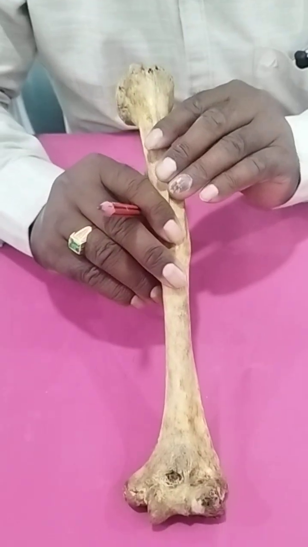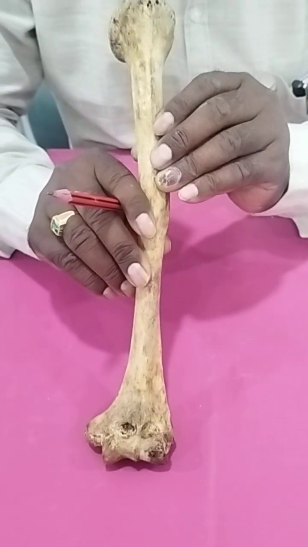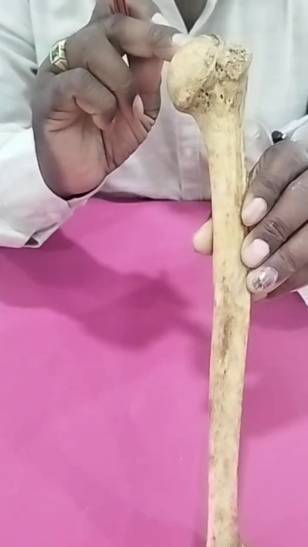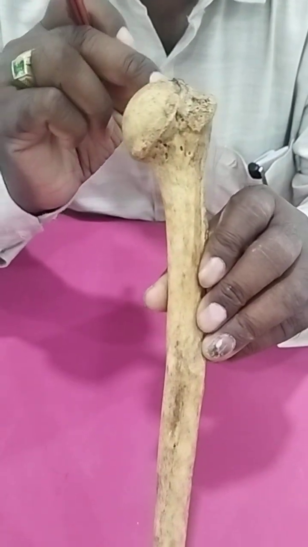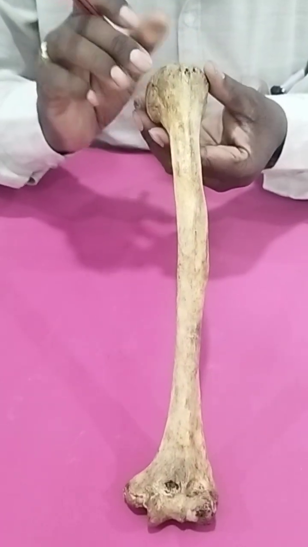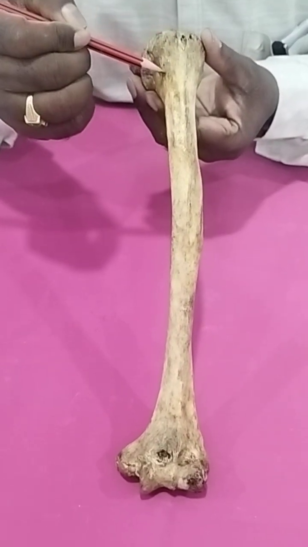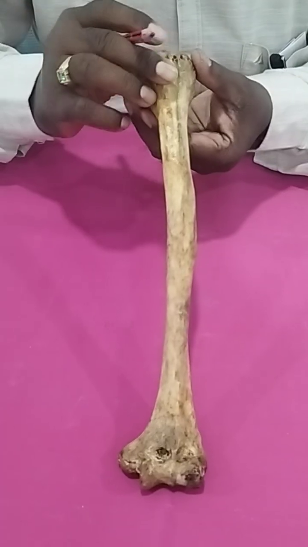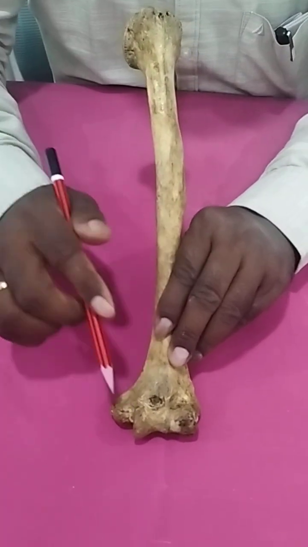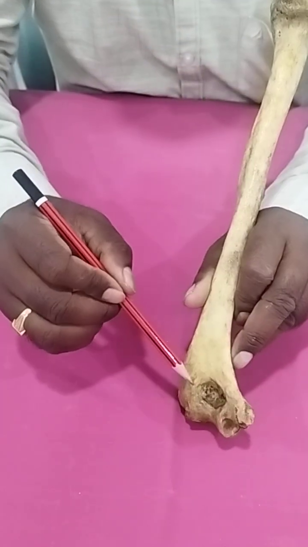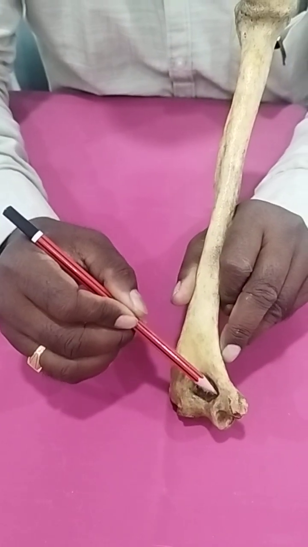Finally, how to hold it in anatomical position and determine the side. Always the head is kept towards the medial side. The lesser tubercle always faces anteriorly. At the lower end, the medial epicondyle always faces the medial side, and posteriorly the olecranon fossa faces the posterior side.